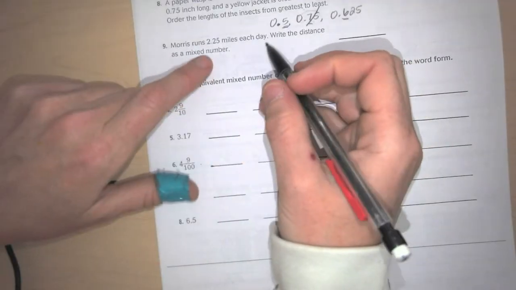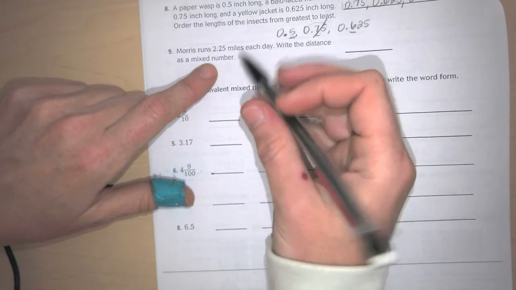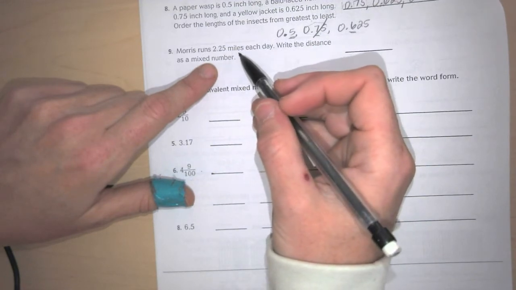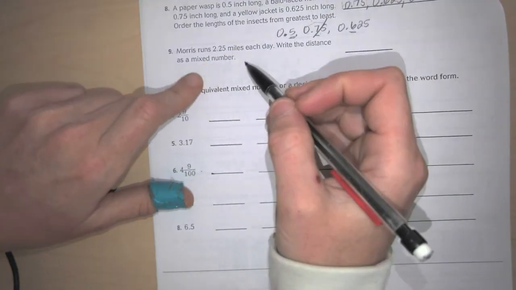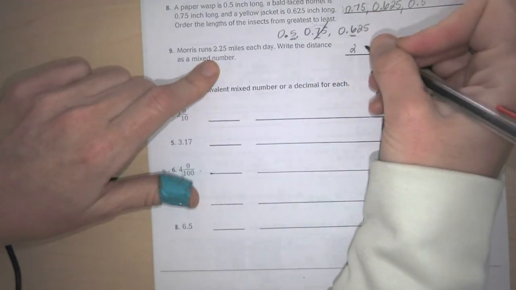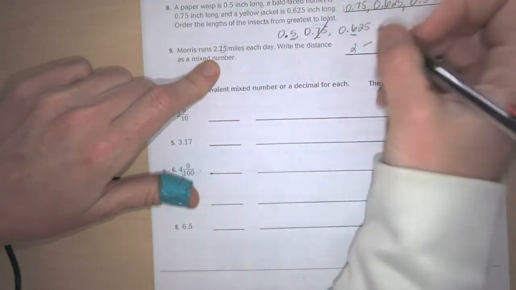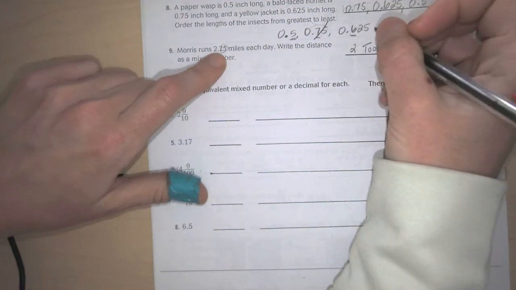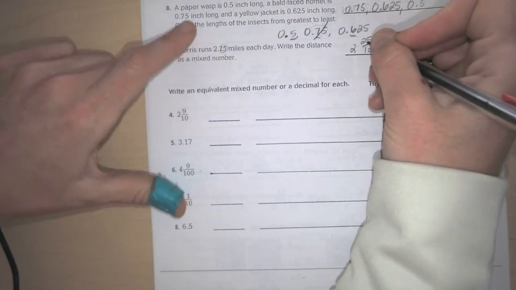Number 9, Morris. I have to do this one because it's a running question. Runs 2 and 25 hundredths of miles each day. Write the distance in mixed number. So I have 2. This is in the hundredths place, so hundredths. And 25 out of 100.